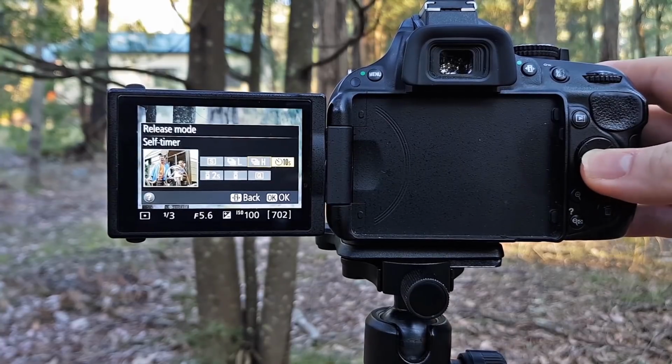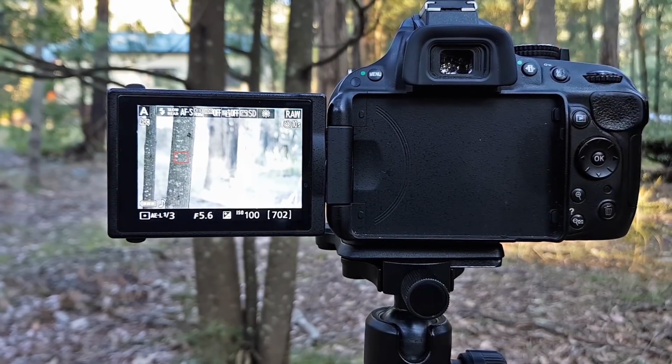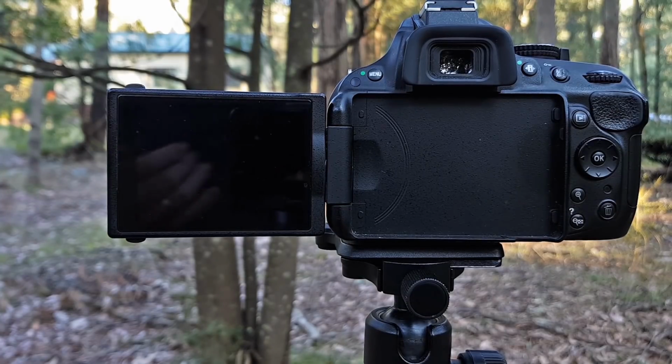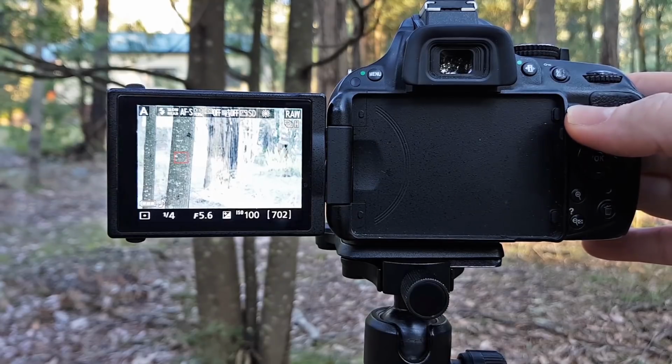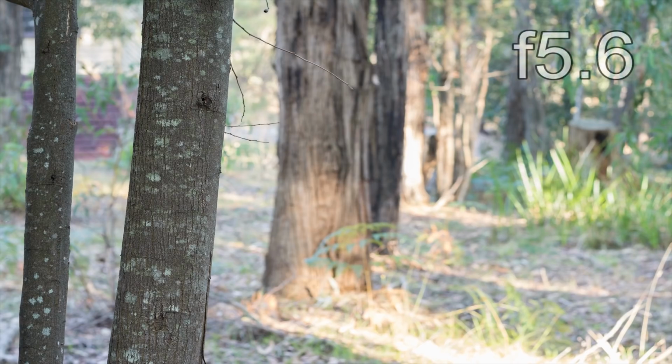I might do this shot on a timer because it's a very slow shutter speed, so the focus point's still the same. We're still focused on the tree in the foreground, and you'll find that the background will still be blurry, but it'll just be a lot less blur there. So you can see with that image the background's really starting to get a lot of detail in it. Our tree in the foreground is still in focus, but you can start to tell what's in the background.